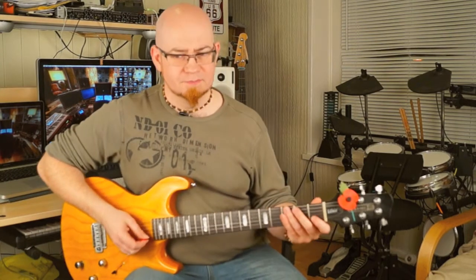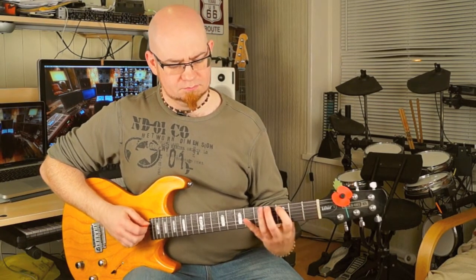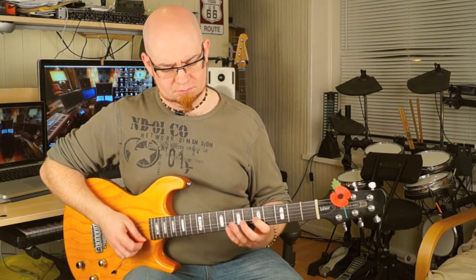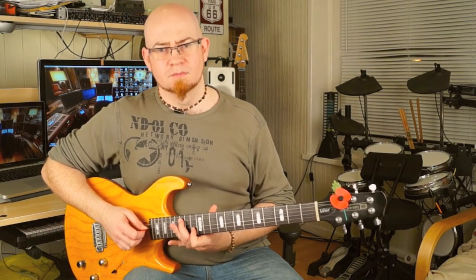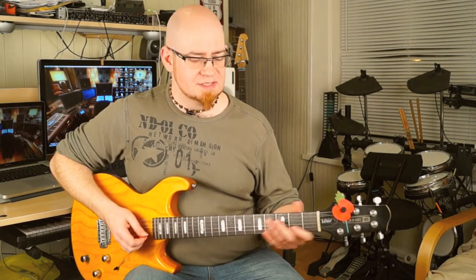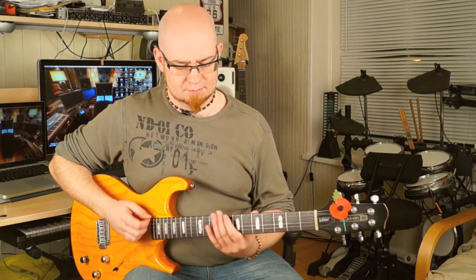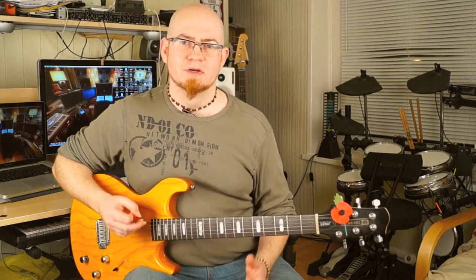So you could go like this. And you could carry on going up the neck like that if you wished. Now the trick with this is to get really quick at moving through it so that you can zip through this sequence of notes quite comfortably.